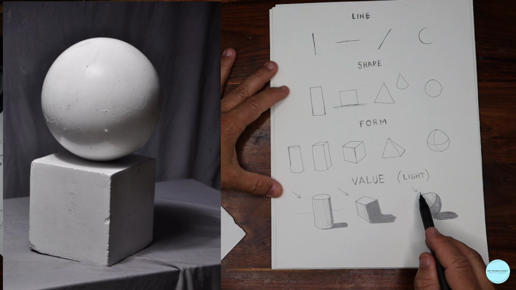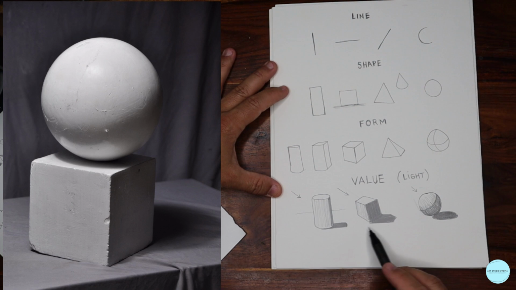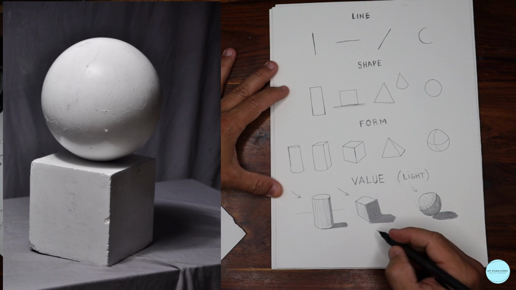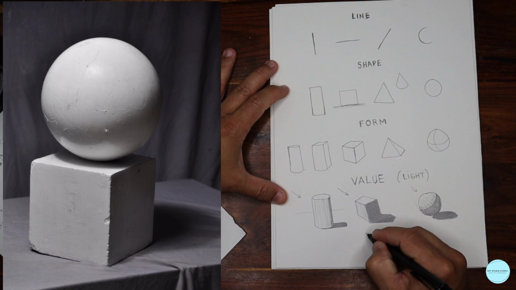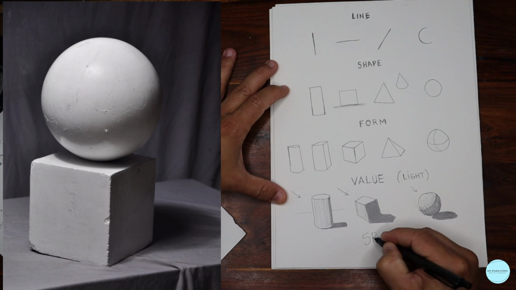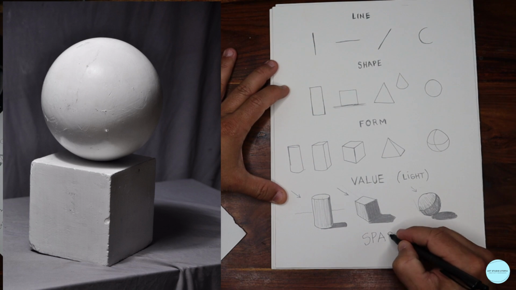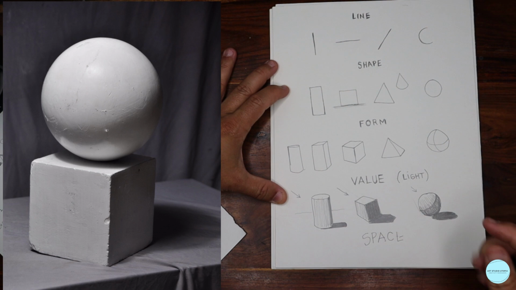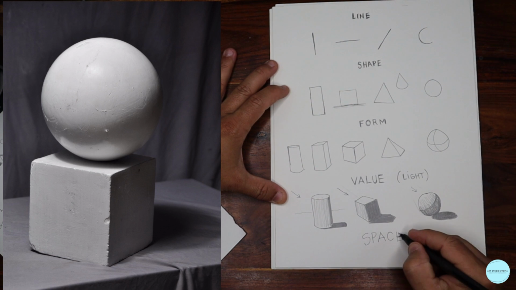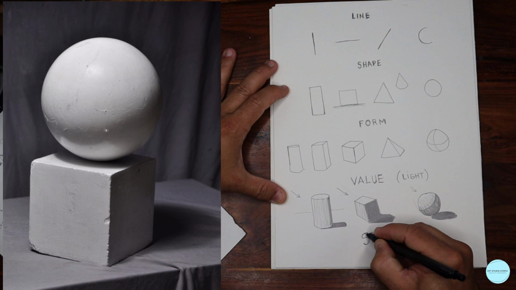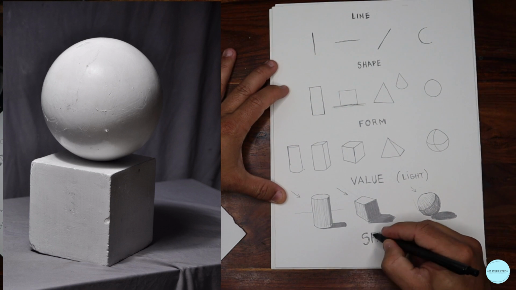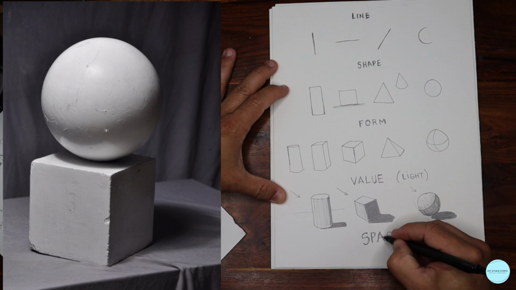Now, one last thing. We talk about value here, and as I add light, that includes another one, which would be, inevitably, we're dealing with space. So we're just inviting it in. Now we have a sense of an object, a form, taking a position in space.